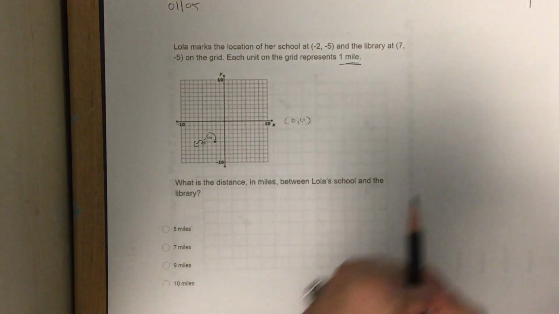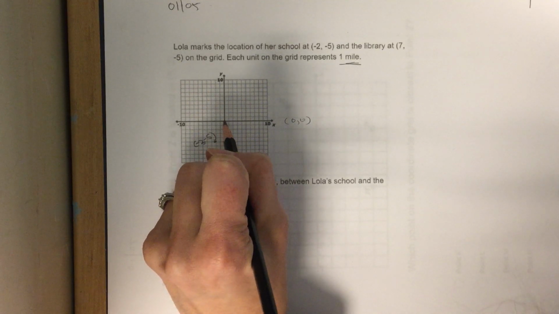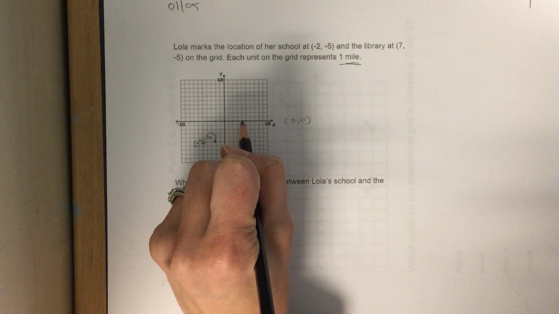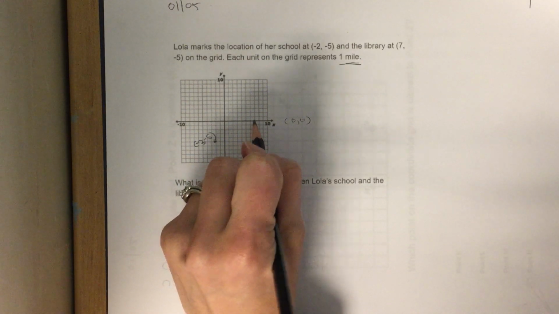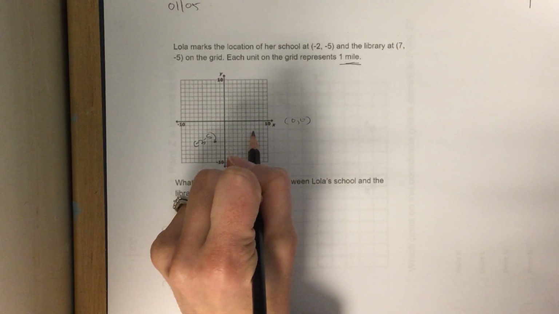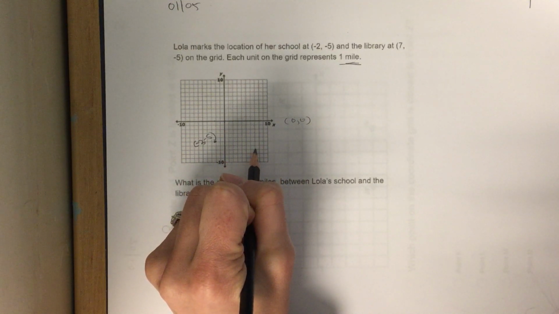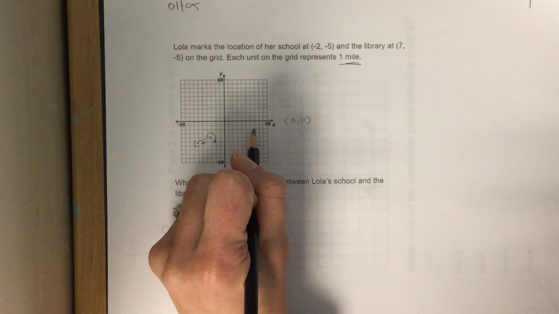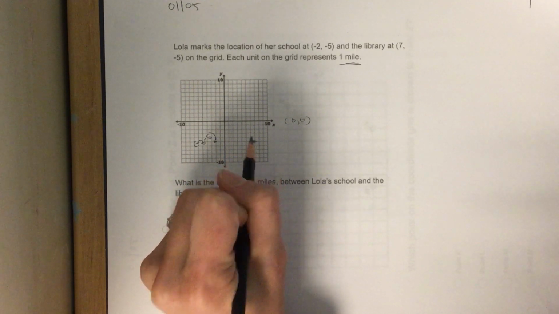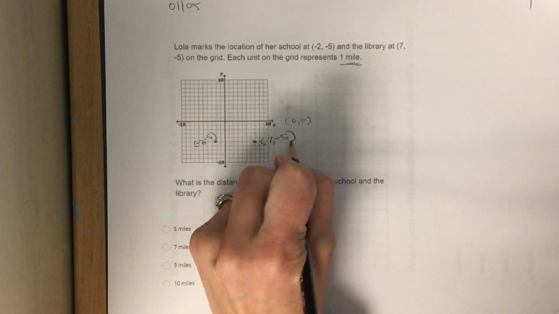Okay, and then we're going to go to 7, -5. So we're going to start at 0, 0 and go over to 7. So that's positive. So we're going to go 1, 2, 3, 4, 5, 6, 7. And -5 would be down. It says 5, so we need to go 1, 2, 3, 4, 5. And that would be 7, -5.